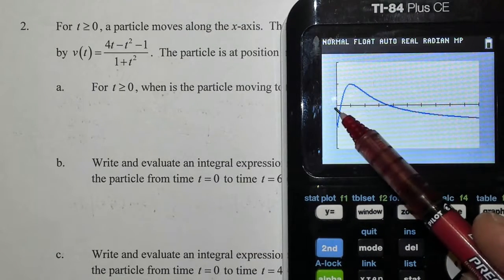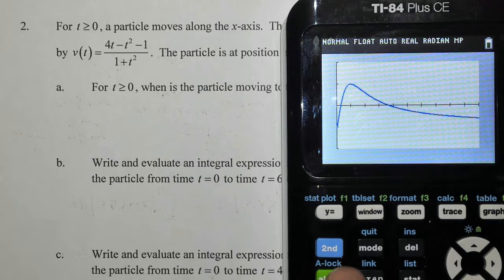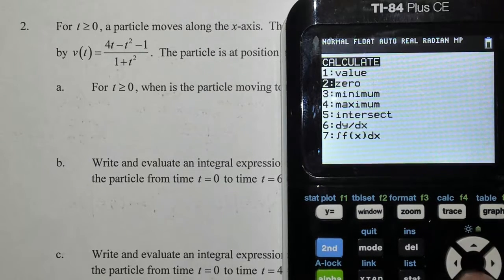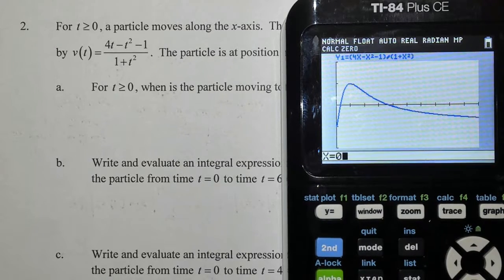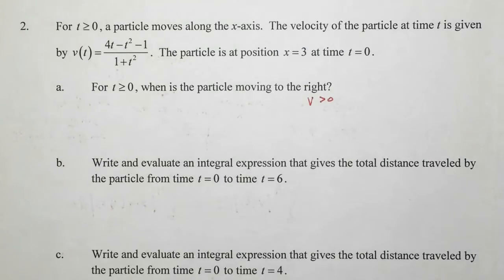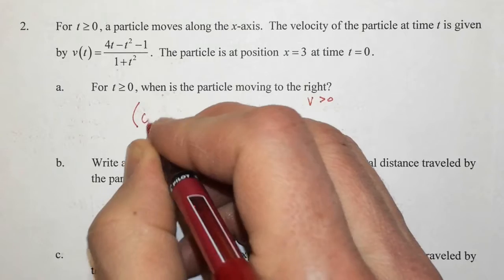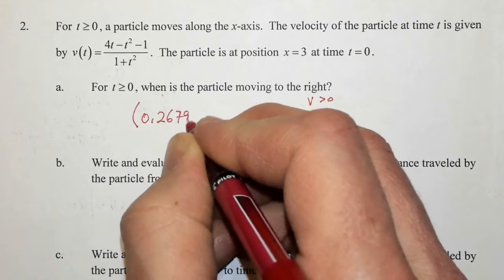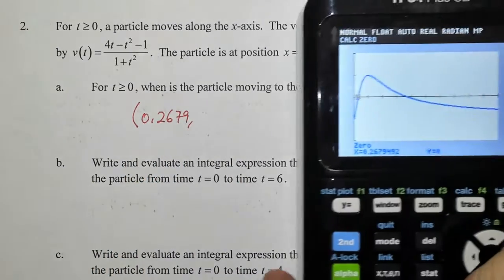The first one happens between 0 and 1. So I'm going to do a 0 finder: second trace, 0 finder, my left bound is 0 and my right bound is 1, and I'm going to guess it looks like 0.4. It turns out it's actually 0.2679. So the particle is moving to the right beginning at 0.2679. And when does it stop moving to the right?